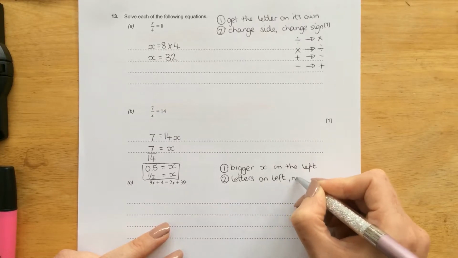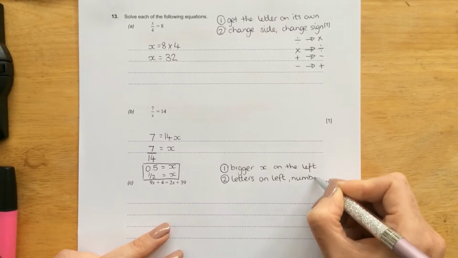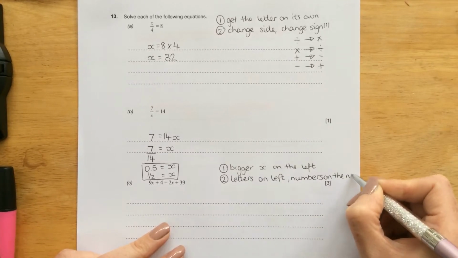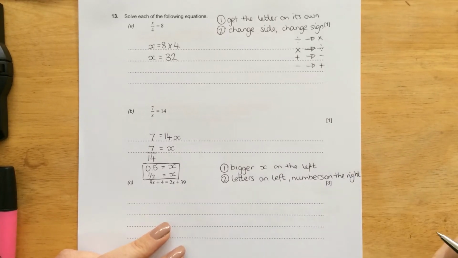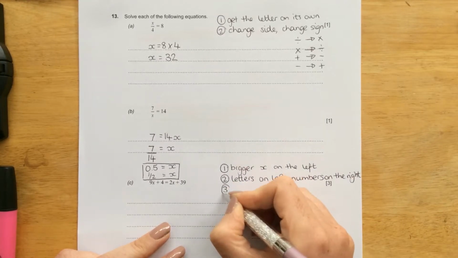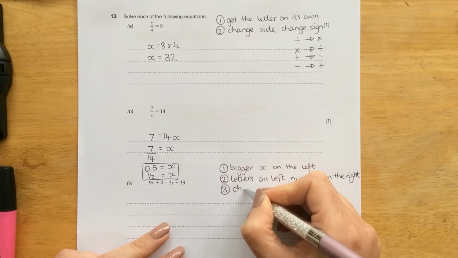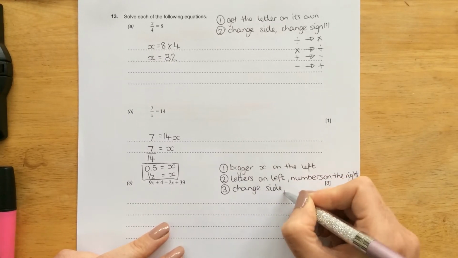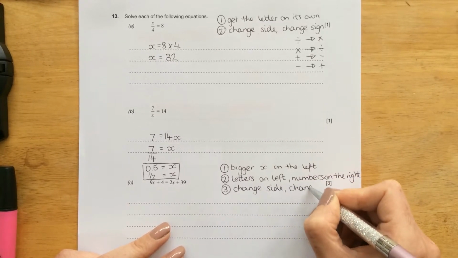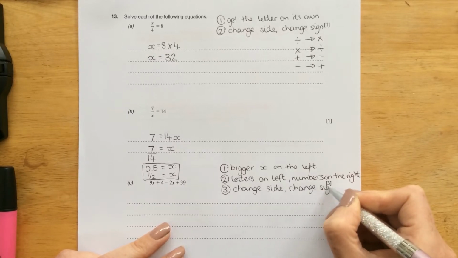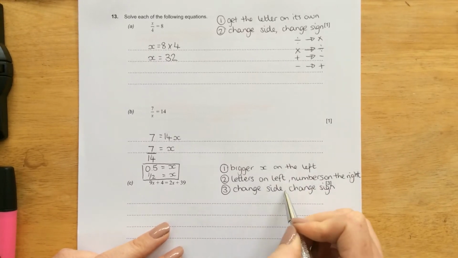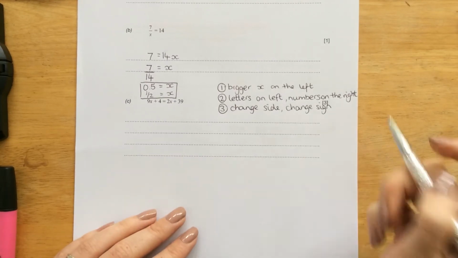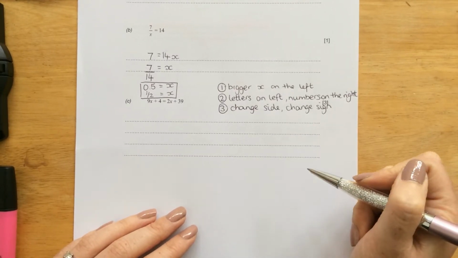And then I need the numbers on the right. And I must remember to change side, change sign. Okay, so this one's a little bit more difficult. That's why it's a 3-mark question.